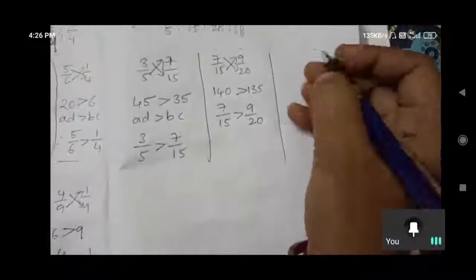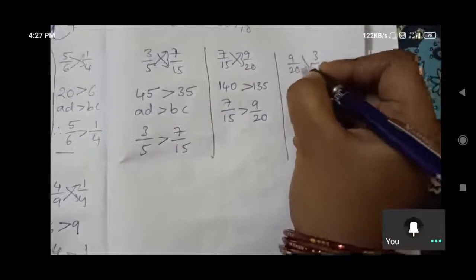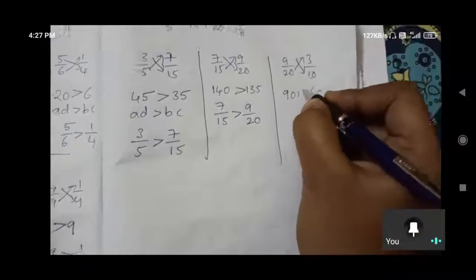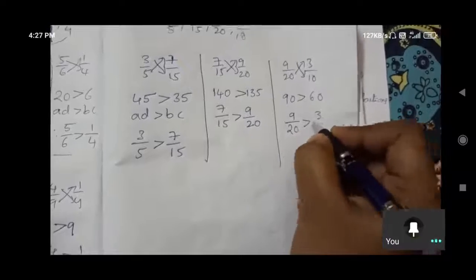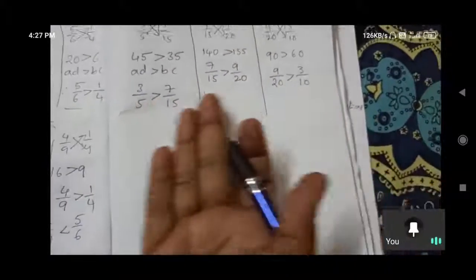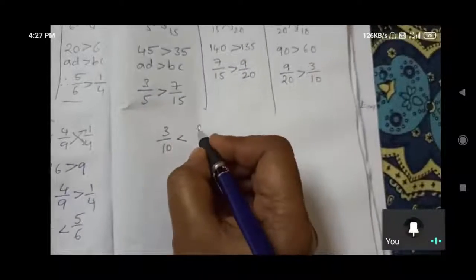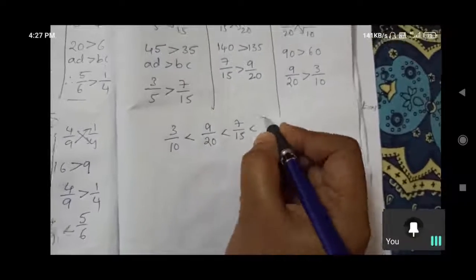And next one, 9 by 20 and 3 by 10, we need to compare. So 9 tens are 90. 2 3s are 6, 60. Which one is bigger? 90 is bigger. So 9 by 20 is bigger than 3 by 10. So we got the order clearly. 3 by 10 is less than 9 by 20, less than 7 by 15, less than 3 by 5.